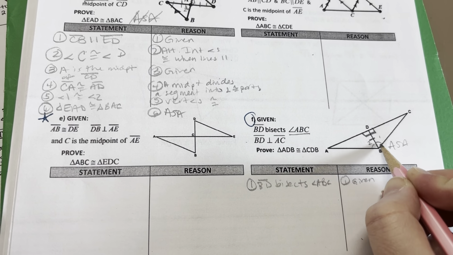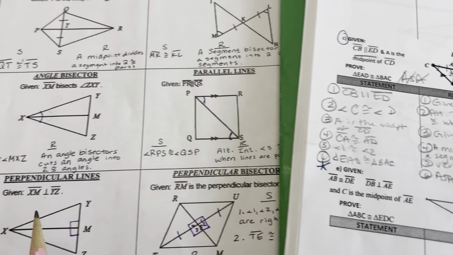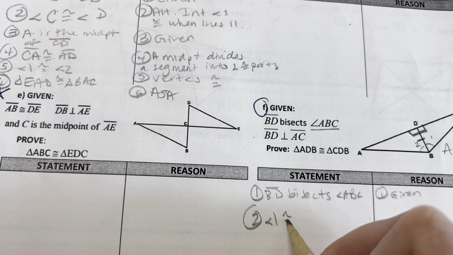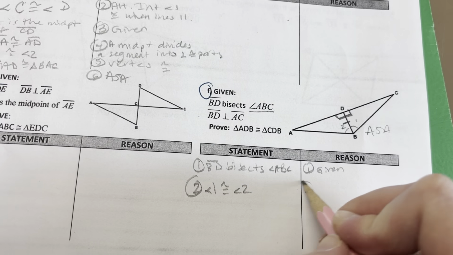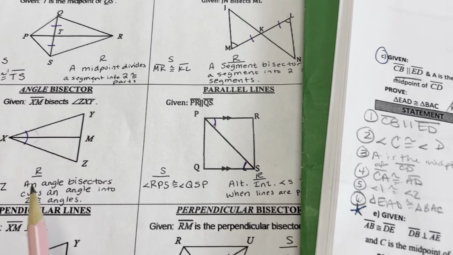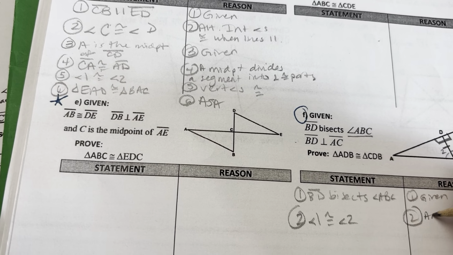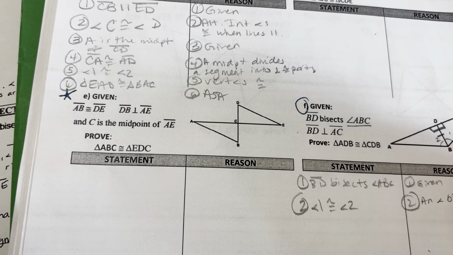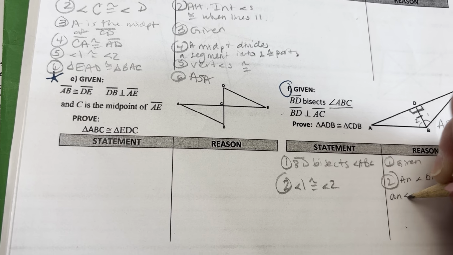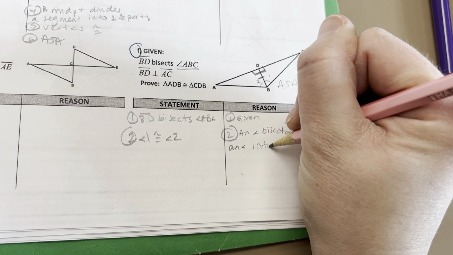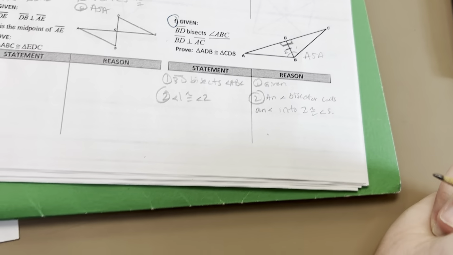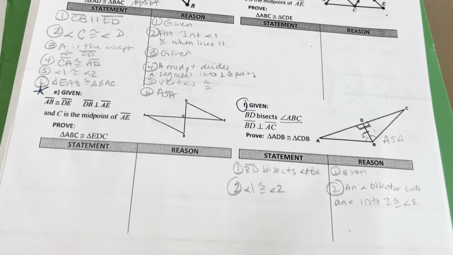And from that, I wrote those. And again, I could get that over here from the chart to help me. So angle 1 is congruent to angle 2. And my reason, again, is going to come right there. Angle bisector cuts an angle into two congruent angles. Okay. And again, those symbols are all fine.